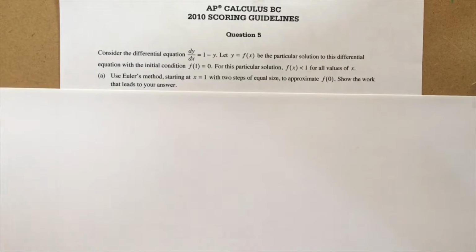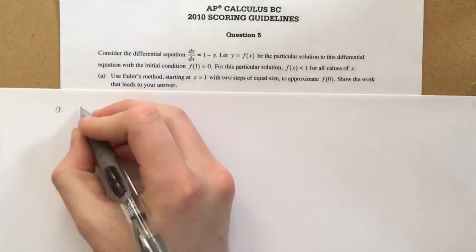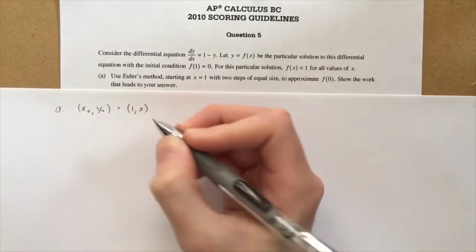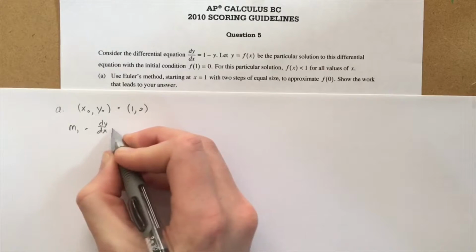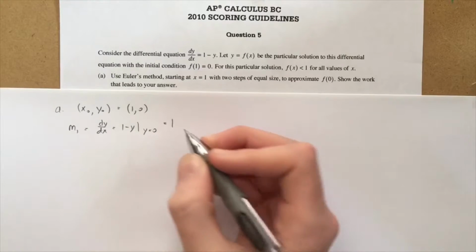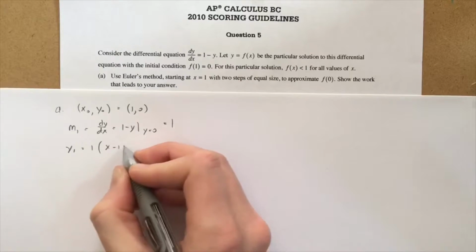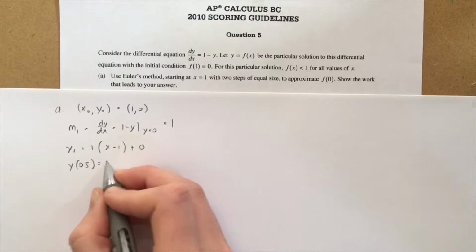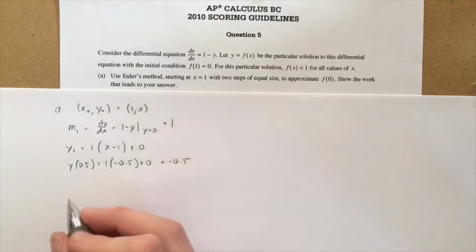So part A asks us to use Euler's method, starting at x equals 1 with two steps of equal size, to approximate f of 0. And we need to show the work that leads to the answer. So our first x and y are 1 and 0, and our first slope is going to be dy/dx equals 1 minus y, evaluated at y equals 0, and when we plug 0 in, we get 1. And our next y is going to be when we use point-slope form of these points with our new slope of 1, and we evaluate this at x equals 0.5. We plug in to get negative 0.5 as our next y value.